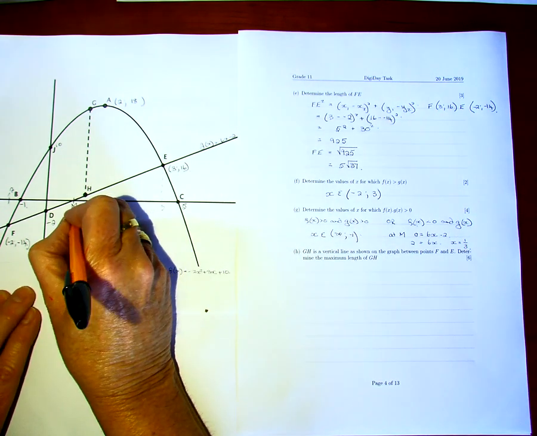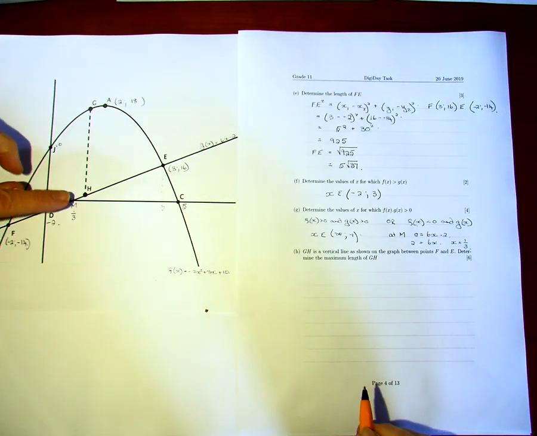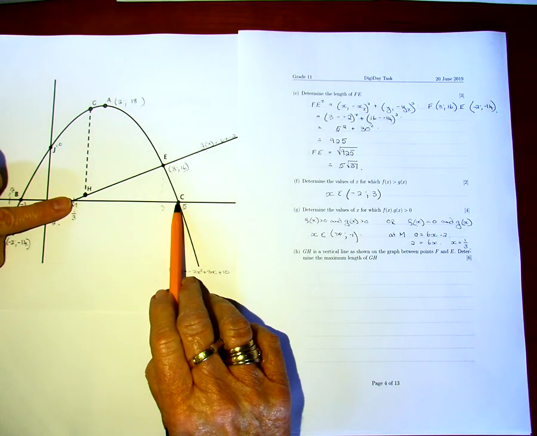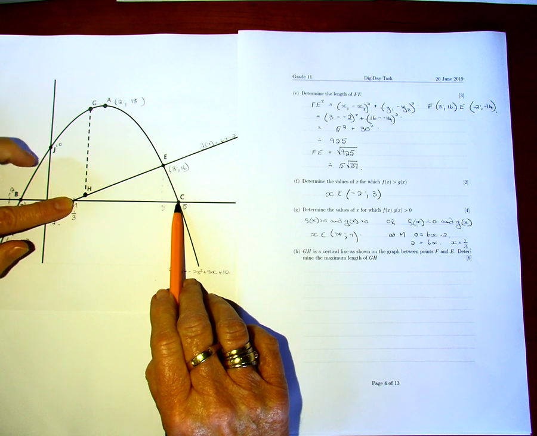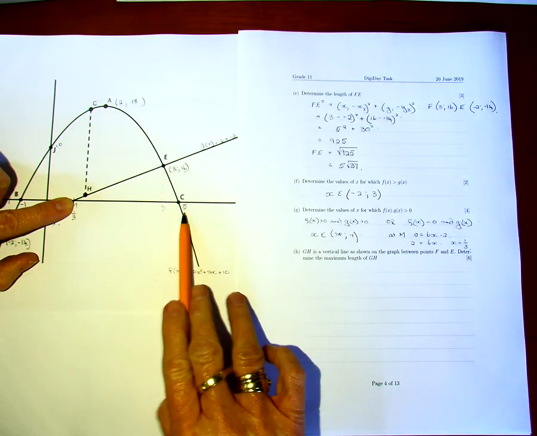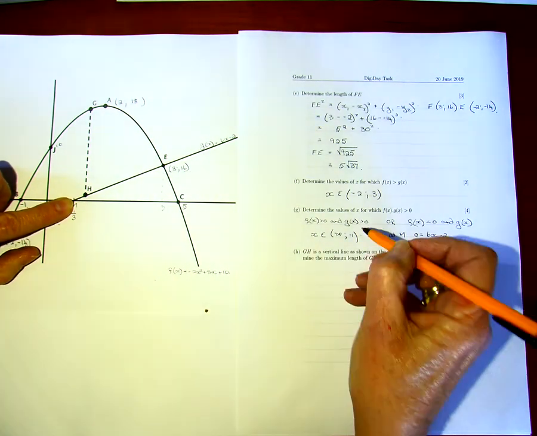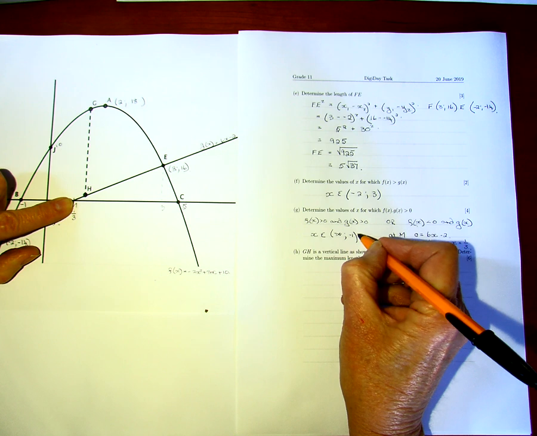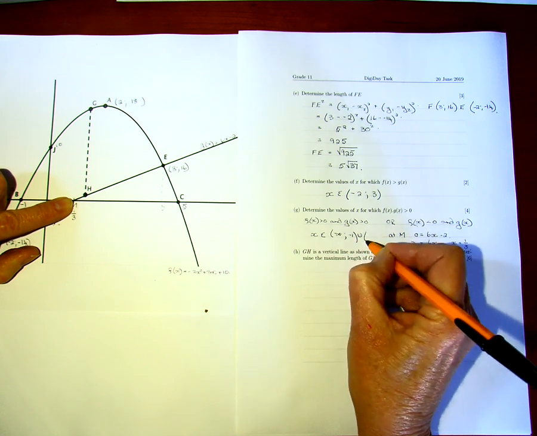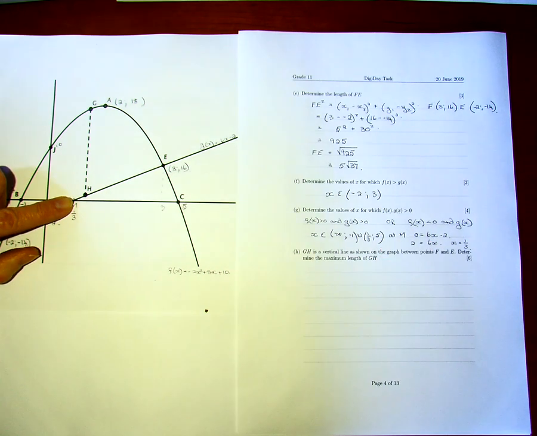So from 1/3 up to this value of 5 over here, both my parabola and my line have positive y values. So my answer is the interval that goes from 1/3 up to 5.